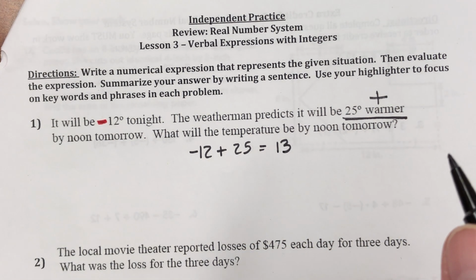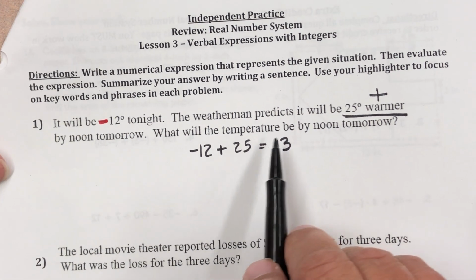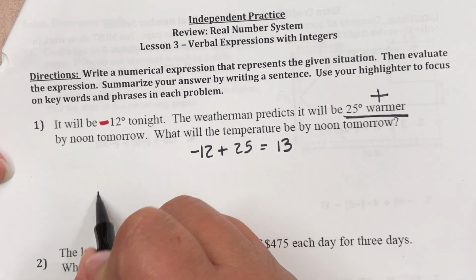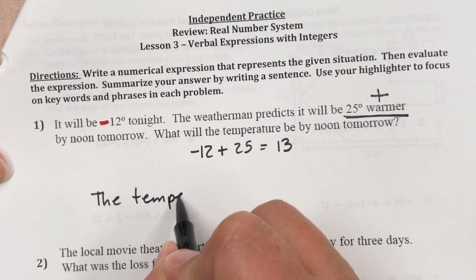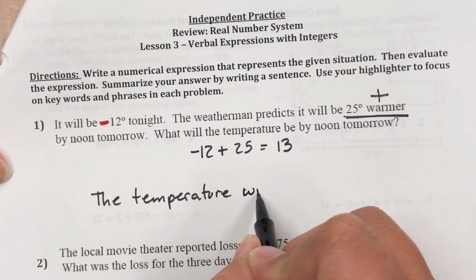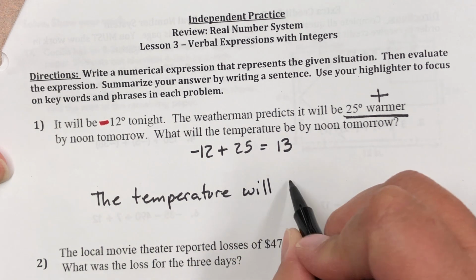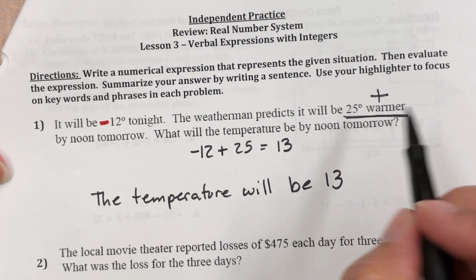That's my answer, right? I'm all done. I could walk away right now. No. What will the temperature be by noon tomorrow? The temperature will be 13, and now I need a unit.